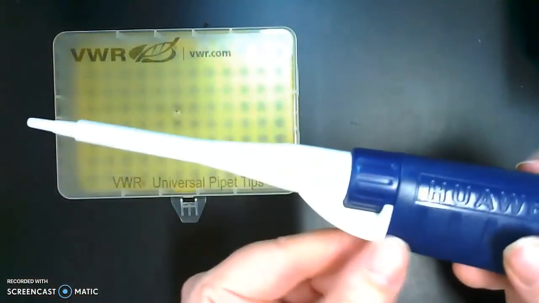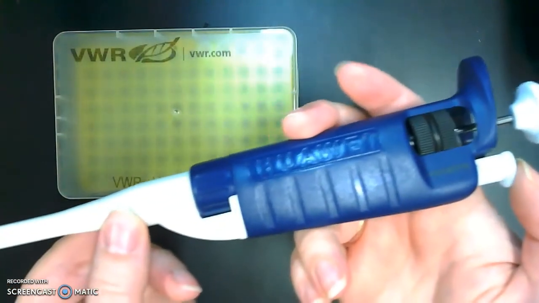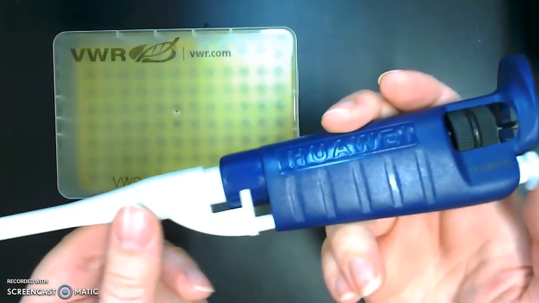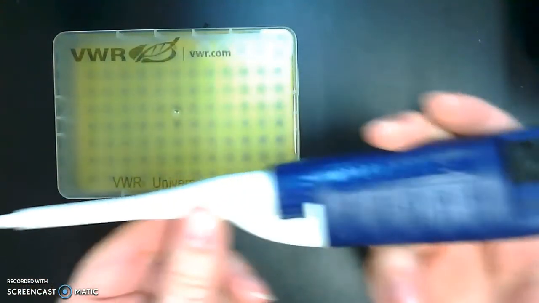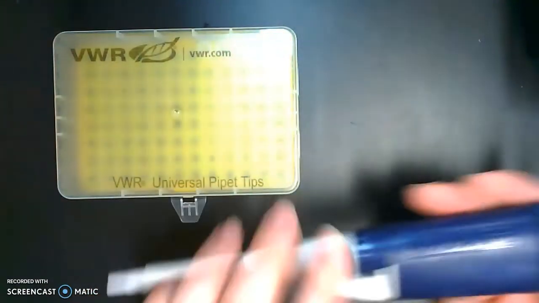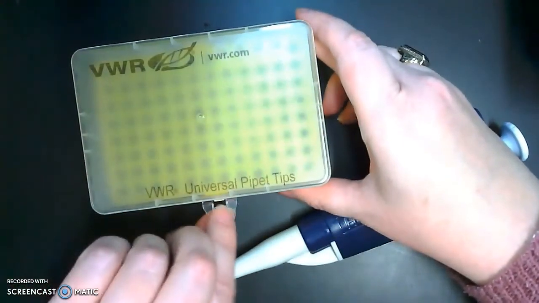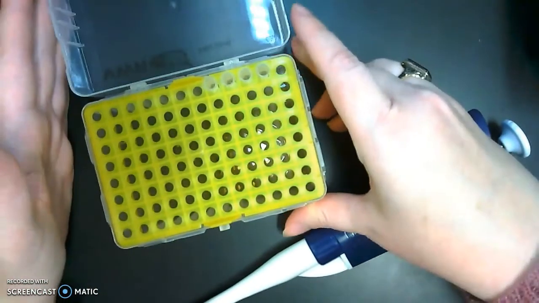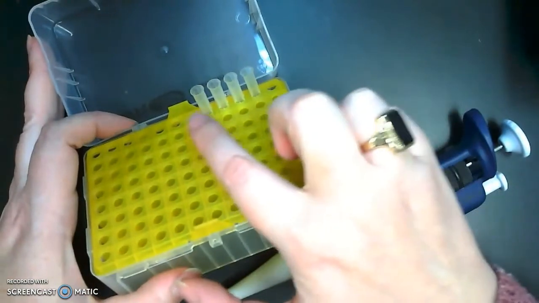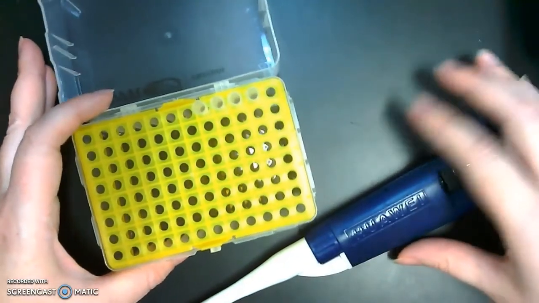And then our tip eject shaft is this white part here. If I push the tip eject button, see how it moves that whole shaft, and that will help eject the tip from the end of the pipette. I've got some pipette tips here in this box. If you open it up, you can see there's just a few tips here in the top of this box for me to use for a demonstration.